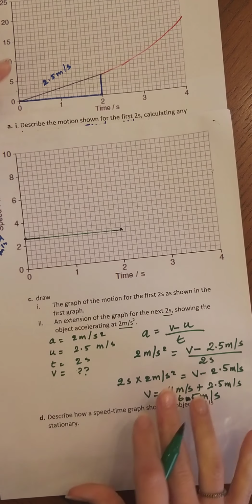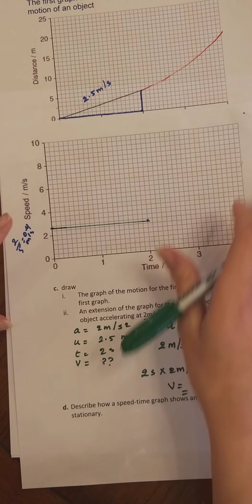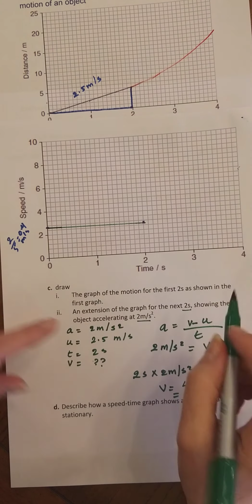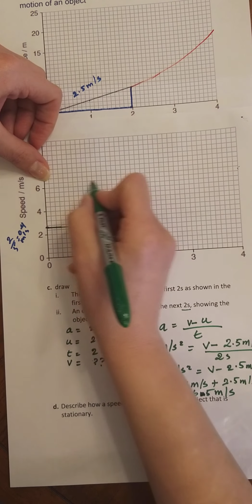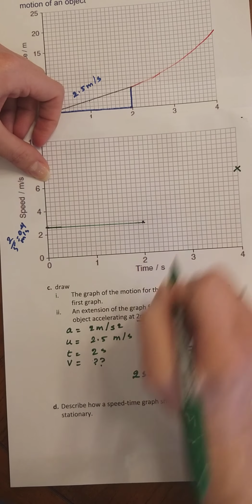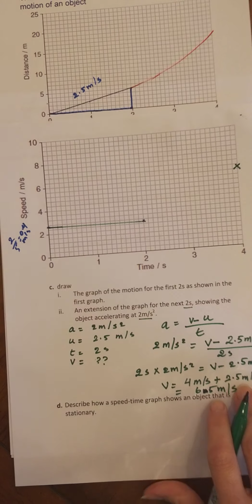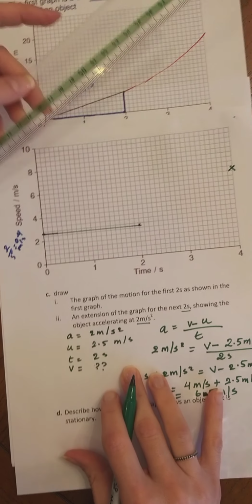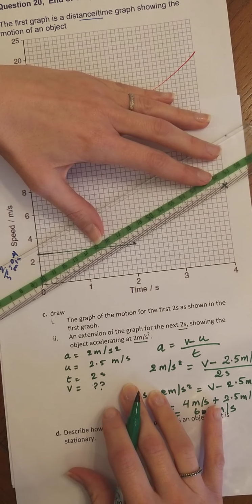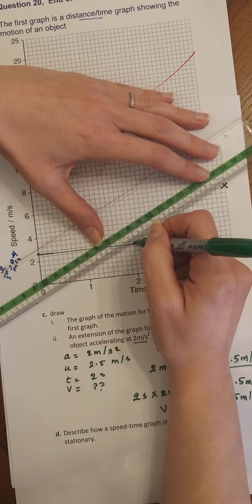So the final velocity is 6.5 meters per second. So we need to plot a point between 4 seconds and 6.5 meters per second. So acceleration will appear as a straight line sloping upwards from this point.